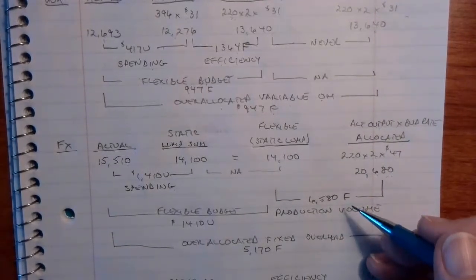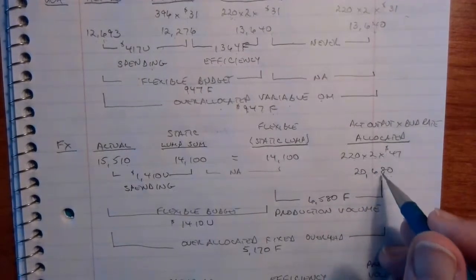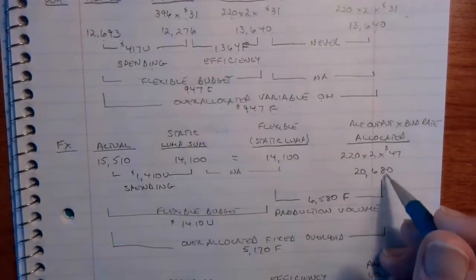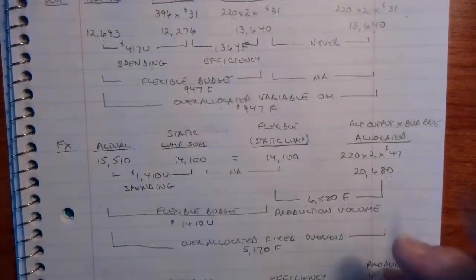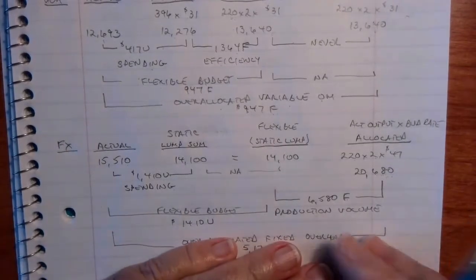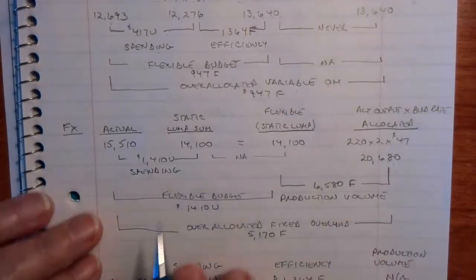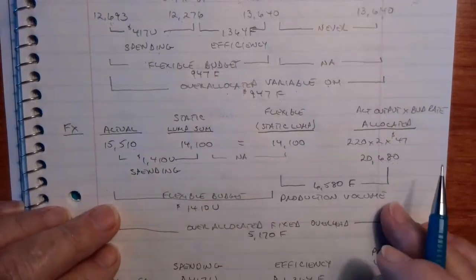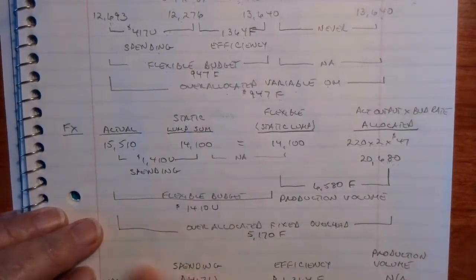And I think the way to look at it is that you got more production out of what you budgeted. That's one way to look at that. Because don't forget this is fixed. So 6580, favorable production volume variance. So in our fixed costs, for fixed overhead variances rather, we have flexible; these total the flexible budget plus the production volume variance. That whole thing is over allocated fixed overhead.